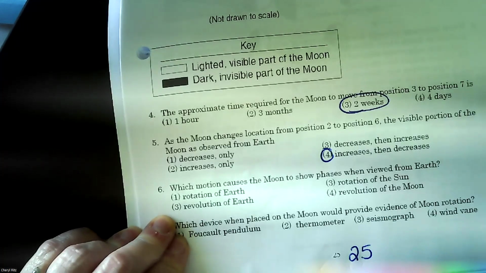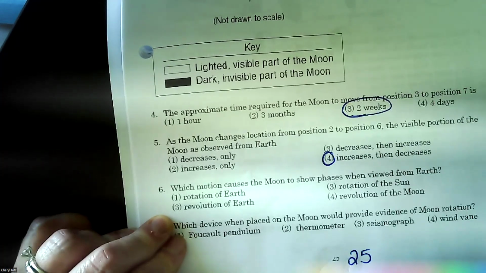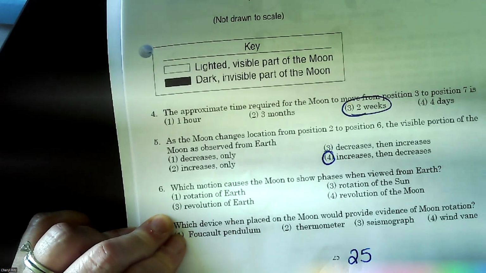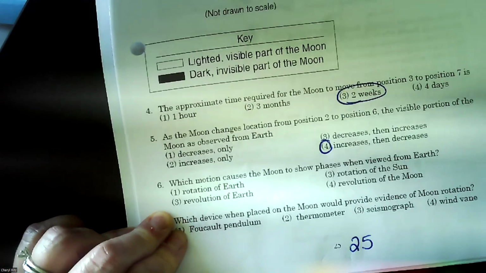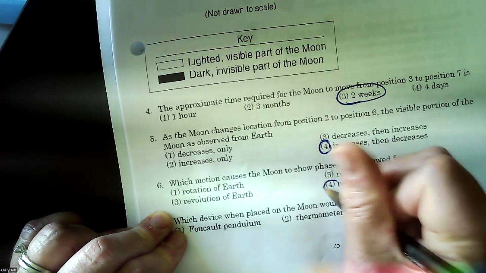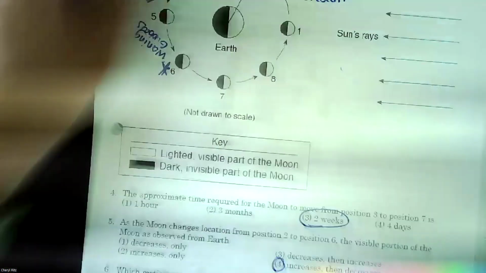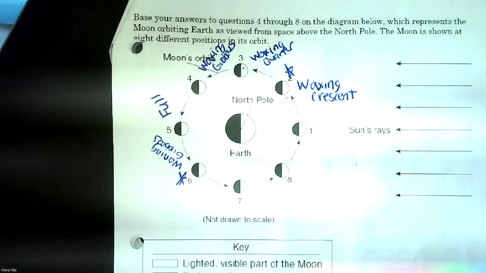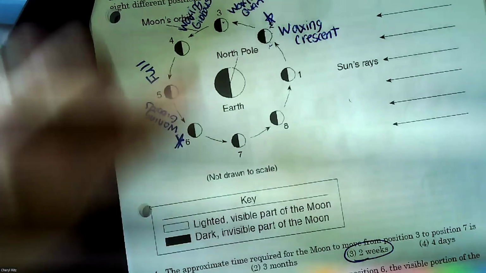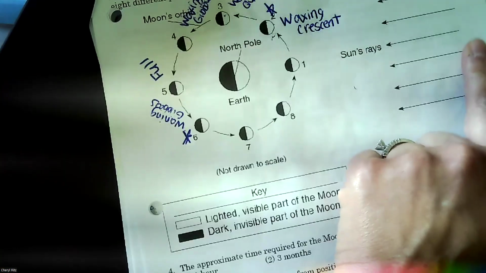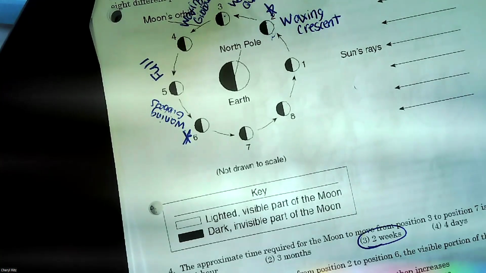What causes the moon to show phases? Show of answers, please. The phases of the moon are only due to one of these. It is the revolution of the moon. The fact that the moon goes in these different spots. So see how it's revolving. Number 4 or 3 tried to trick you because it said the rotation of the sun. It may hold still, but it still rotates, but it's not changing. It's just one ball of light.